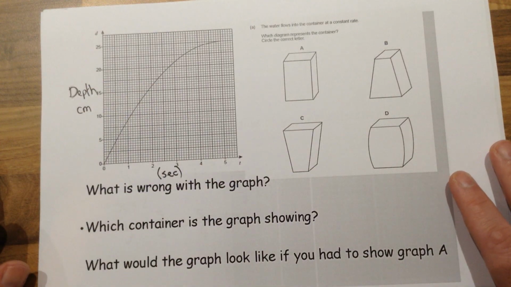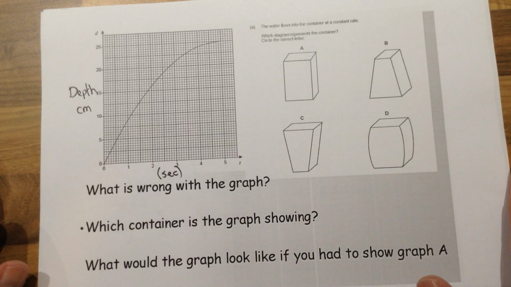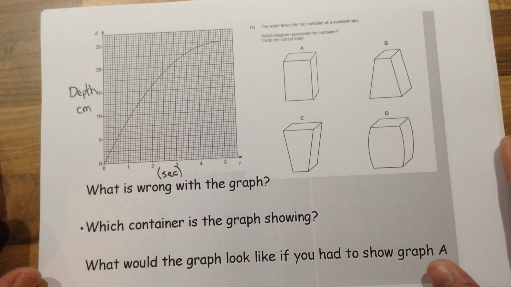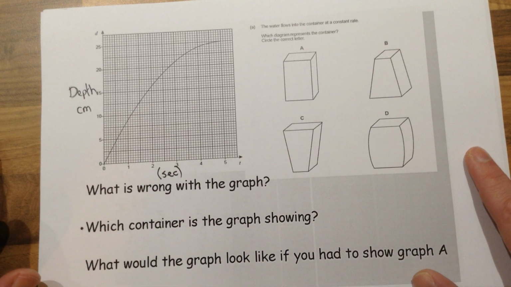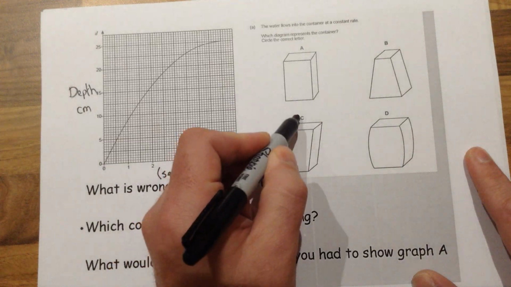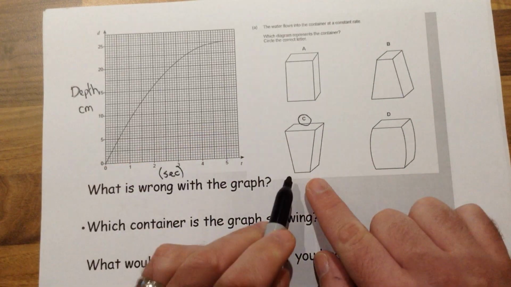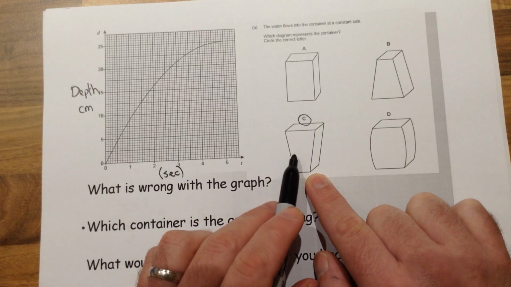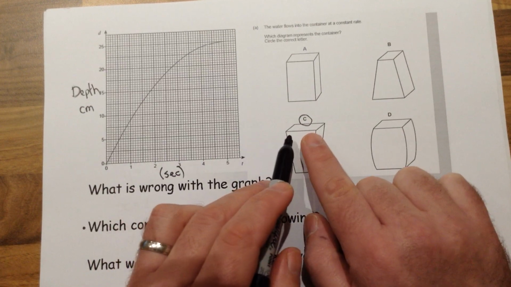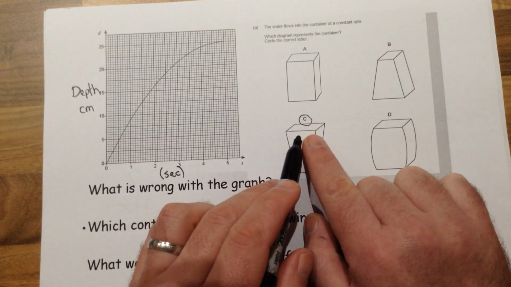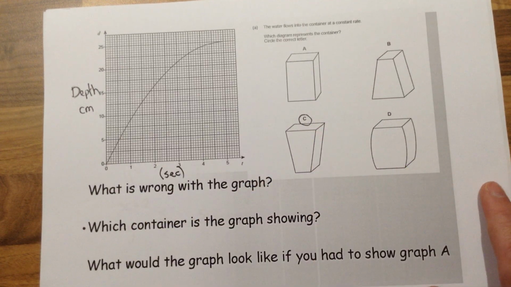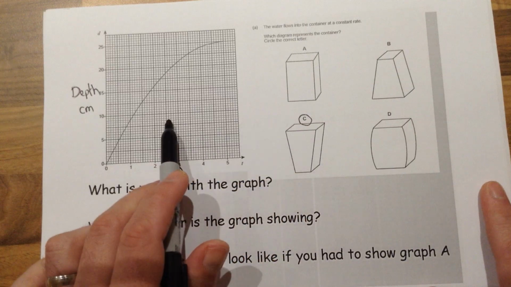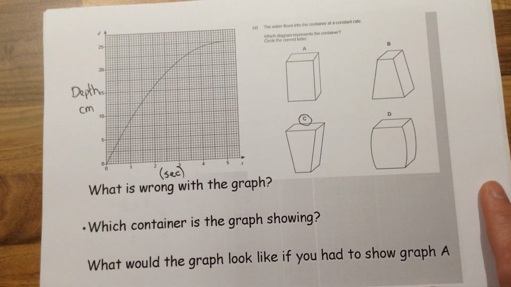So that means that the depth is getting higher as time goes along, but then the depth starts to slow down, or the speed that the depth is getting more slows down. The vase that would show this would be C. Because it's got quite a narrow bottom, this means that the vase is going to fill up very quickly, and as we get to the top, the same amount of water is not going to have the same effect. So here we get vase C.